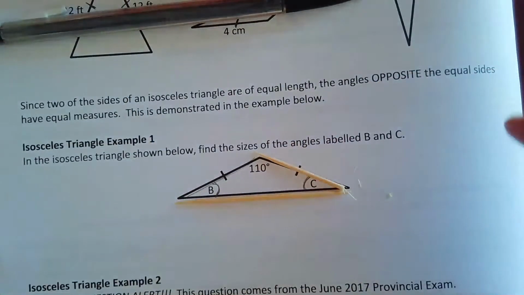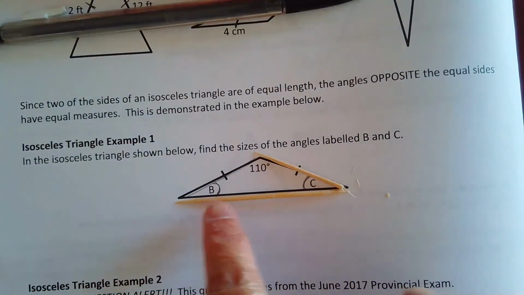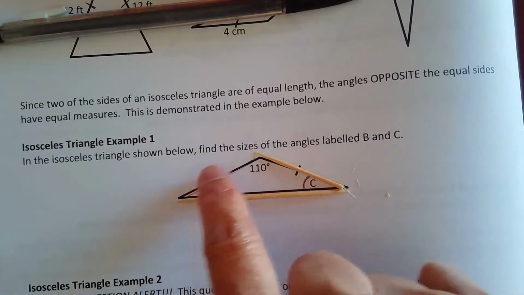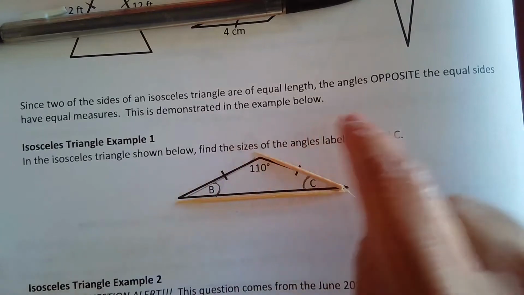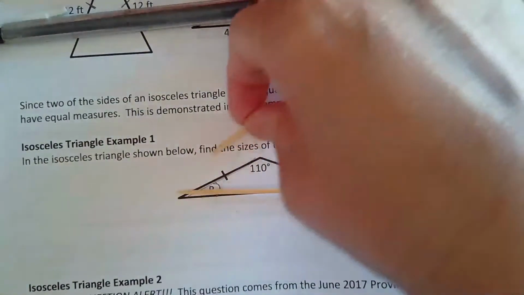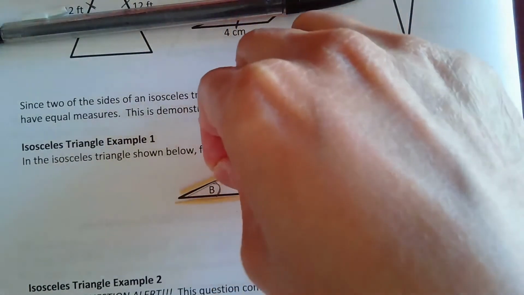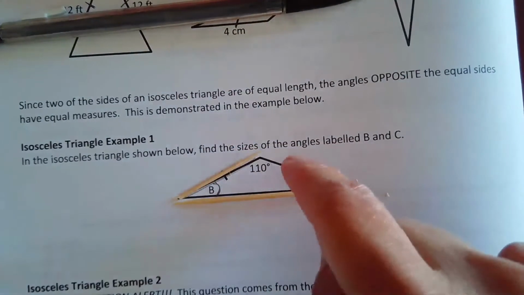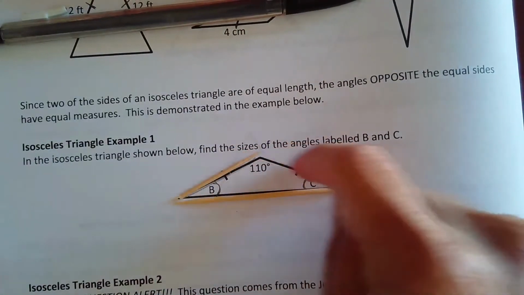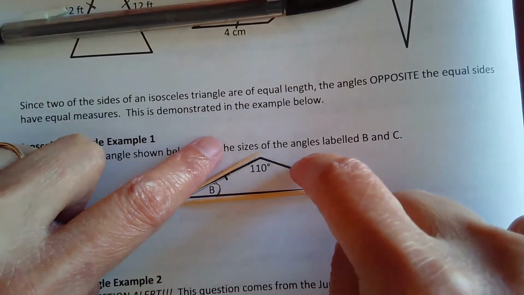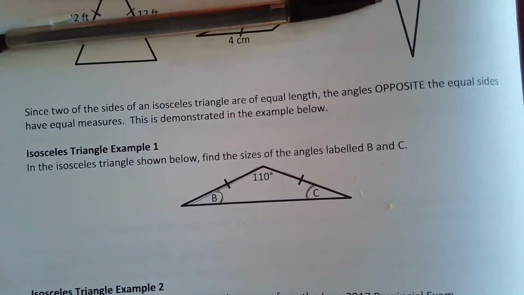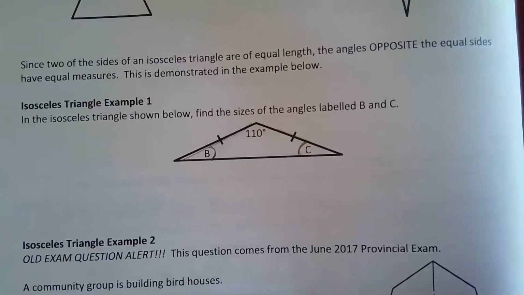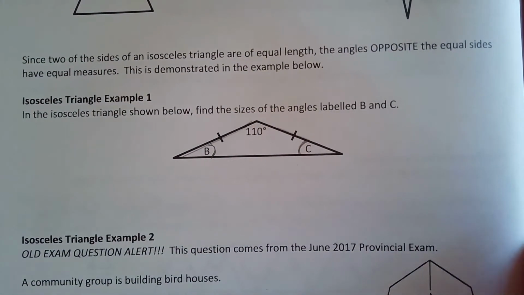So this angle opens up to this side, right? Angle C opens up to the one right across. And if I go this way, this angle opens up to this side. If these sides are the same, then the angles are also the same. Okay, so two sides that are equal means two angles are also equal.